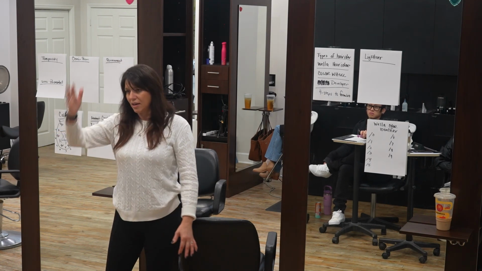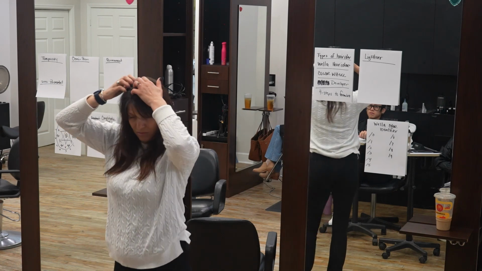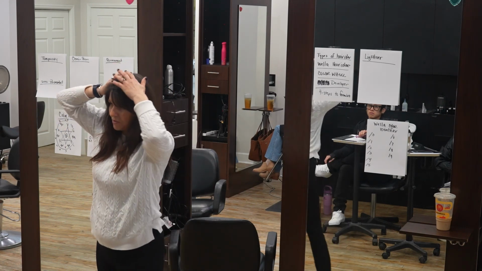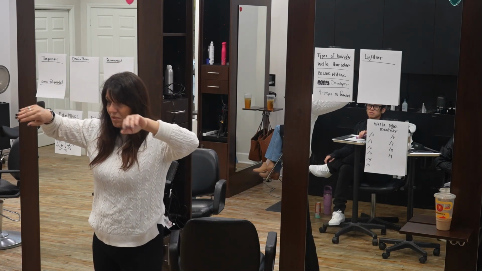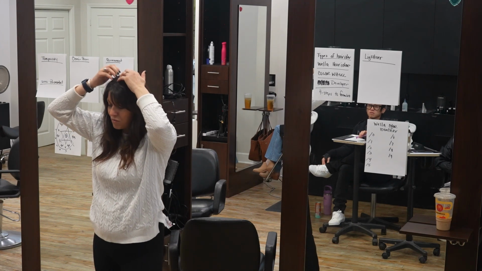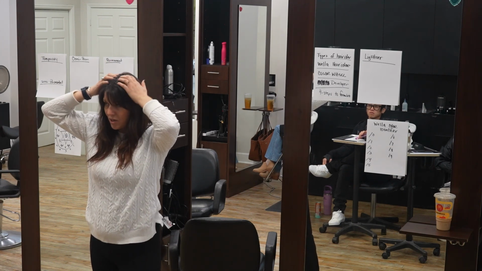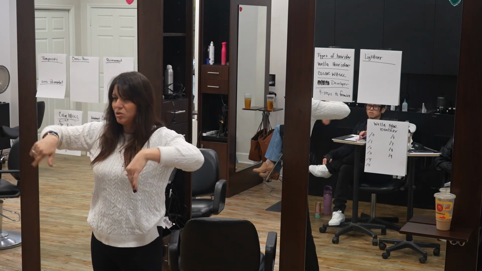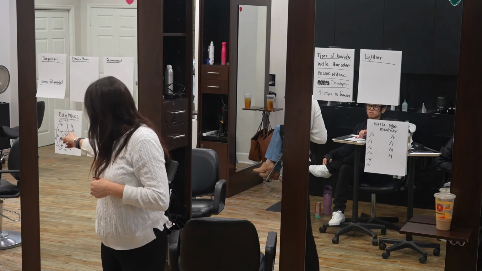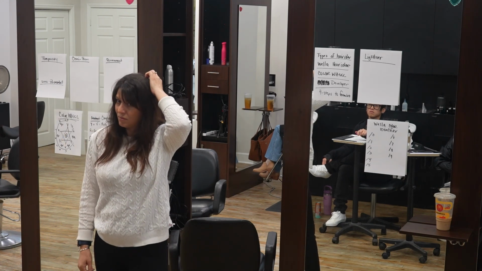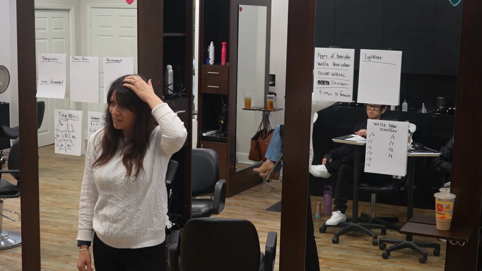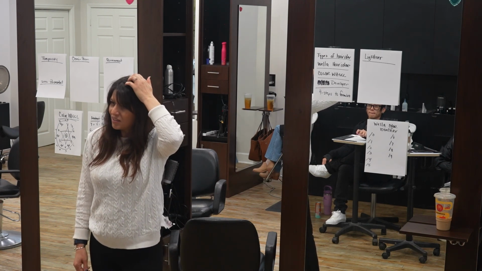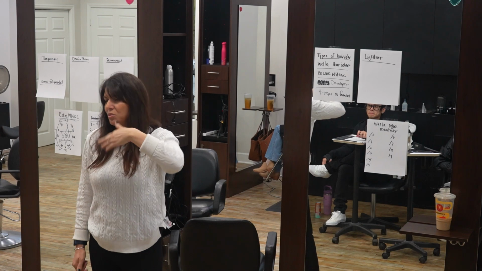So let's just say I'm a natural 4 or 5. I don't know where it lives right now. We would have to find out, and we're going to talk about how you discover that. But if I'm a natural 4 or 5, and we put a level 7 on my root, we lift it to a 7, and we just put a neutral on it, that orange is going to show up. It's just going to be brassy. So I'm going to be an ugly brassy 7 because I didn't do anything with the orange. It's still there.